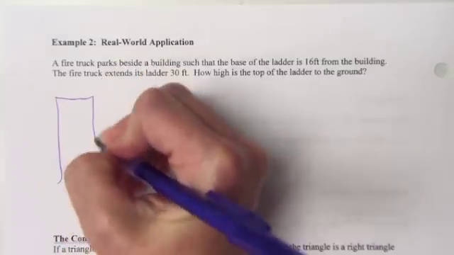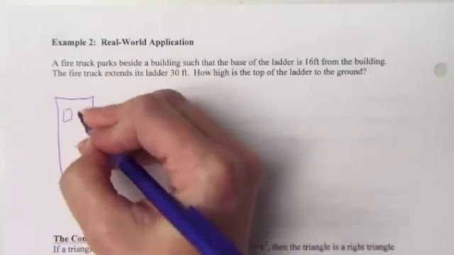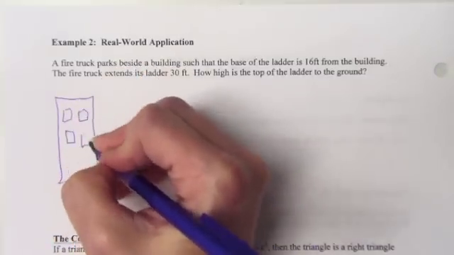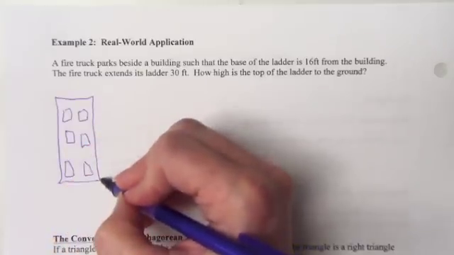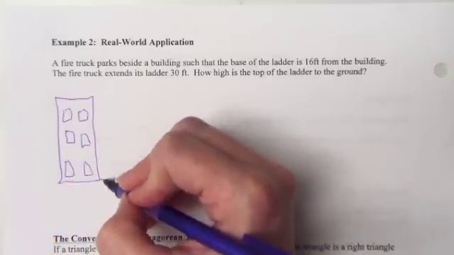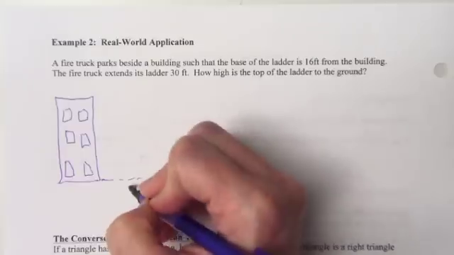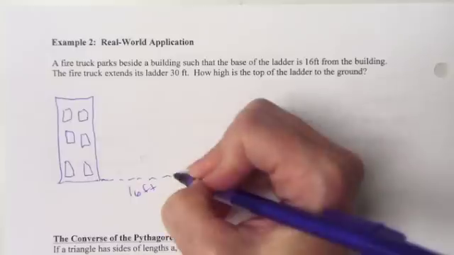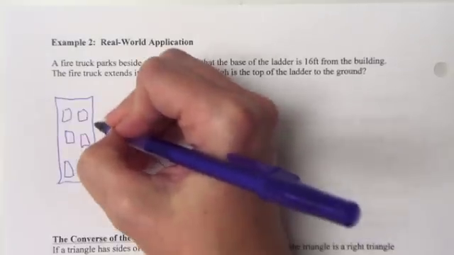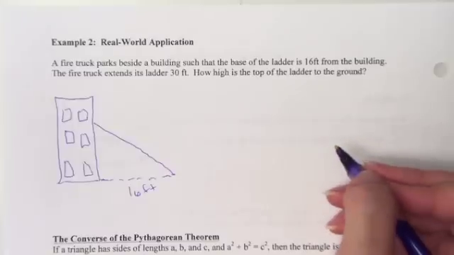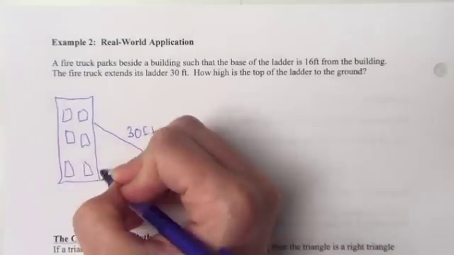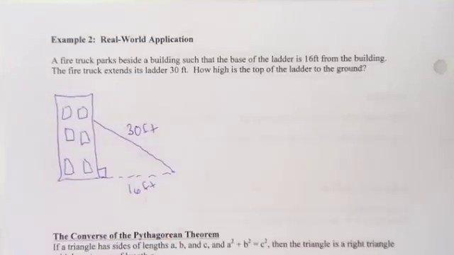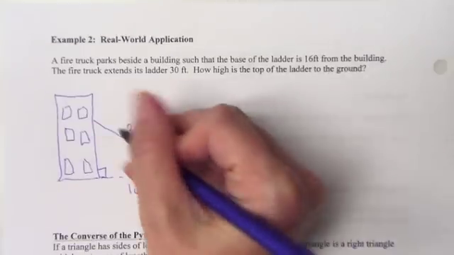We have our building, okay? This is our building. And then we have a ladder that is the base of the ladder is 16 feet from the building. That's going to be this length right here. This is 16 feet. And then we have a ladder that goes up to the building. Now that ladder's height is 30 feet. Okay, it's very important that you draw pictures on these types of problems so you can see which one is your hypotenuse. In this case, our ladder is our hypotenuse.